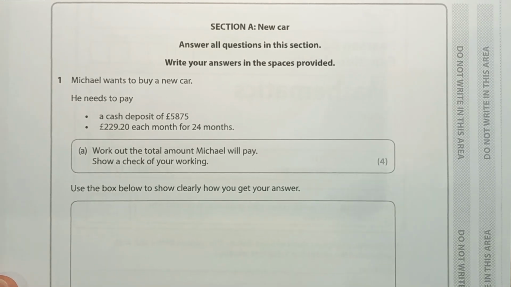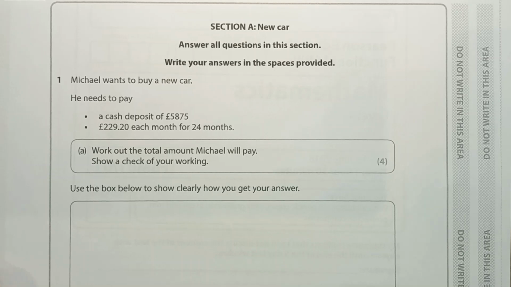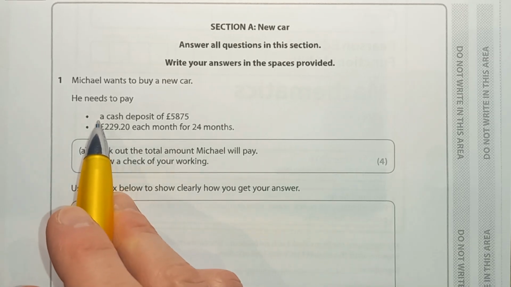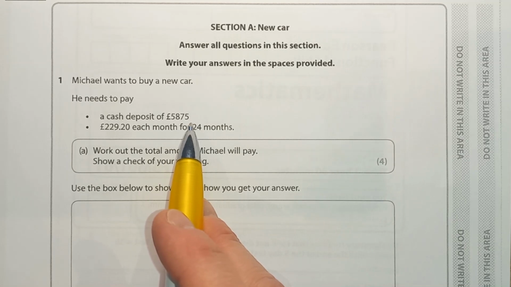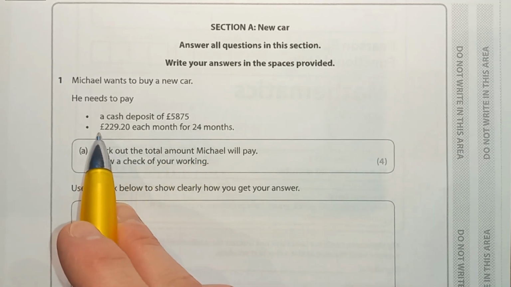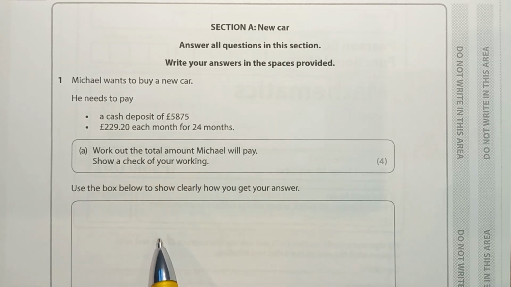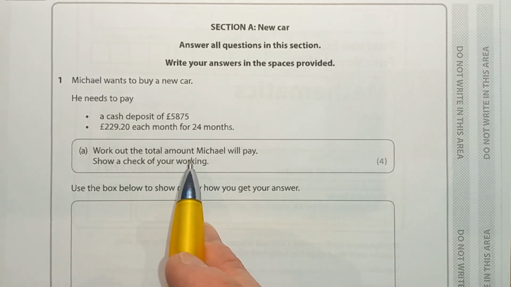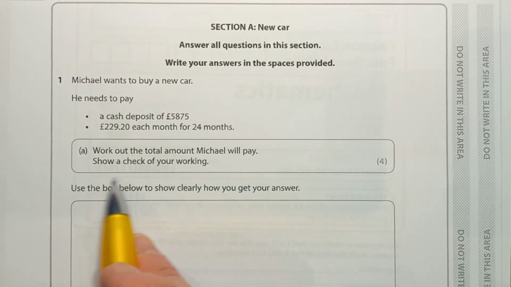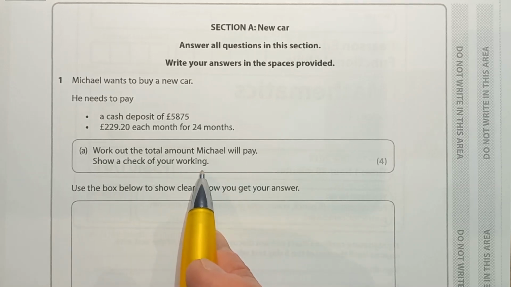Michael wants to buy a new car. He needs to pay a cash deposit of £5,875, and then £229.20 each month for 24 months. Work out the total amount Michael will pay and show a check of your working.